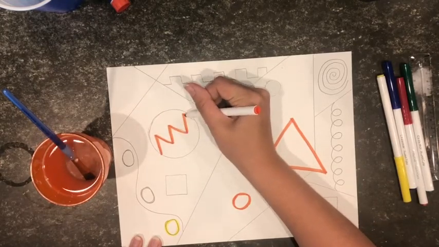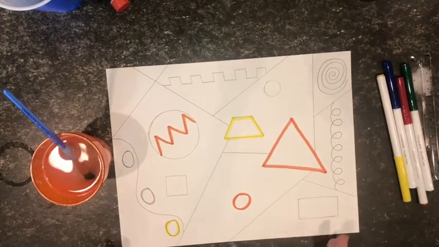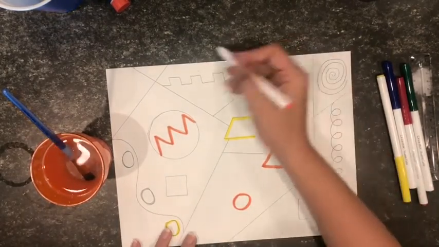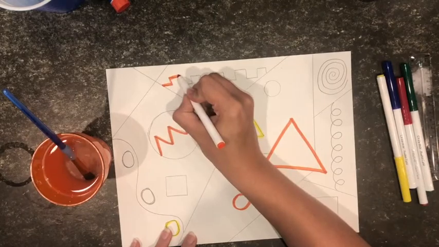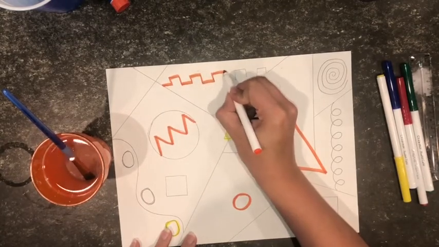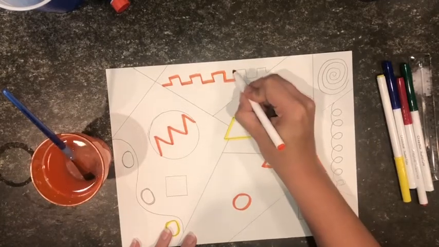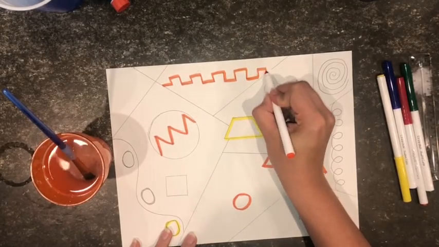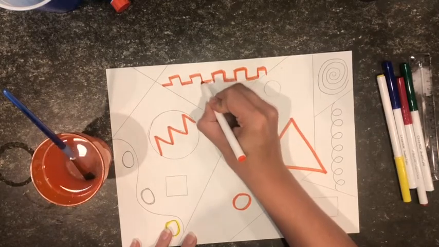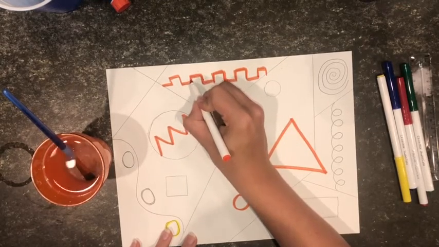If you're using a bunch of different colors, you might want one side to be one color, one side to be the other. But I'm gonna do a little bit of blending here when I go to do the water. So I'm kind of trying to move them in different areas of my paper. I'm just using a very thick line of marker to trace over each one. And for the water trick to work, you do kind of want it to be a thick line.